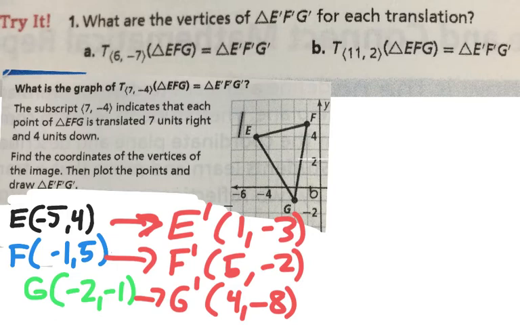How to do this? You know how to do it? A little bit, yeah. Just get confused. We're just taking our original points. We want to go right 6, down 7. So we're going to add 6 to the X, and then subtract 7 from the Y on all of them.